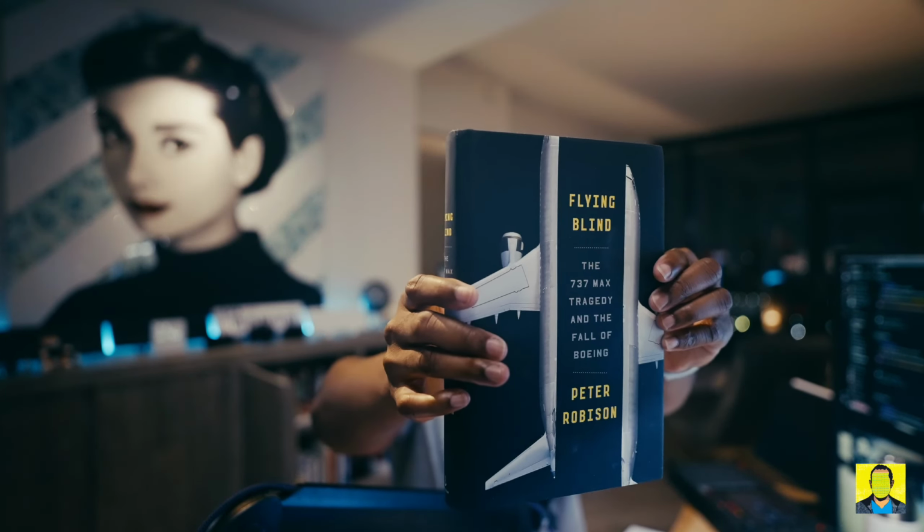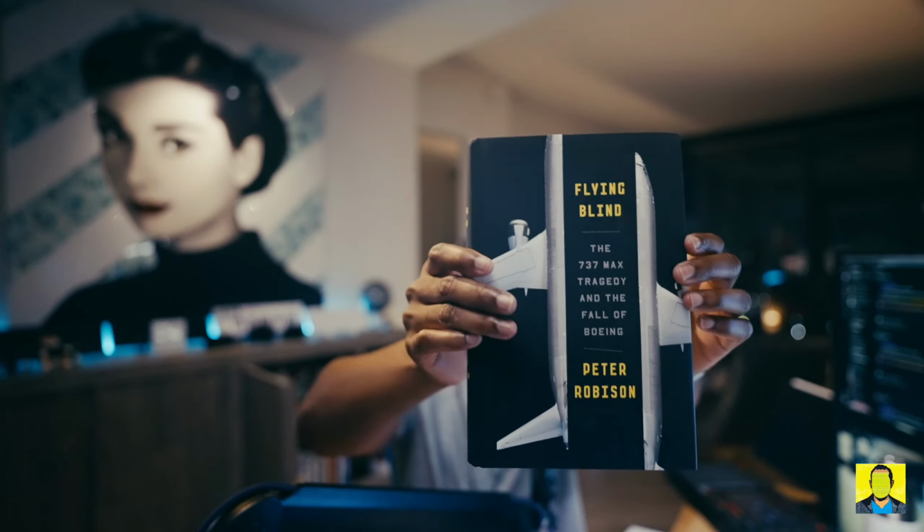Anyway, here's the other book that I'm going through. This is Flying Blind, about the 737. It's about Boeing. I haven't started this. I also haven't started Chip War. They just came in a couple weeks ago. I'm still reading the first one, and I need to get through that first. And then, hold on. This is a special one.